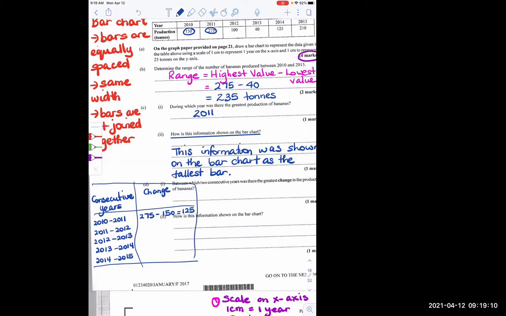So the second one, we have 2011 to 2012. So the larger value is 275 and the smaller is 100. So we have 100 minus 275, which is negative 175. There was a decline in the production of bananas, right?